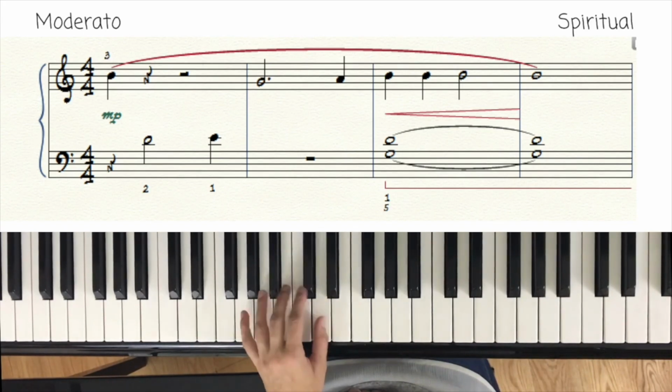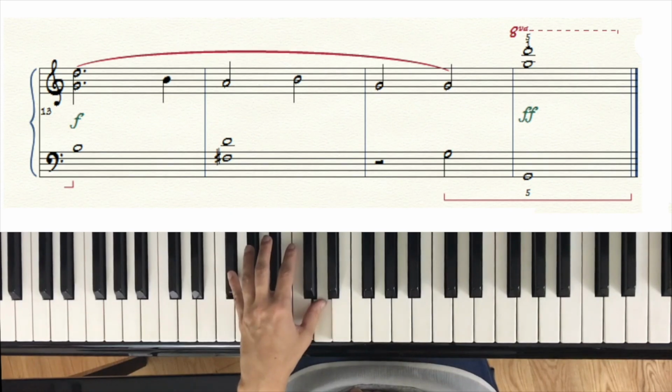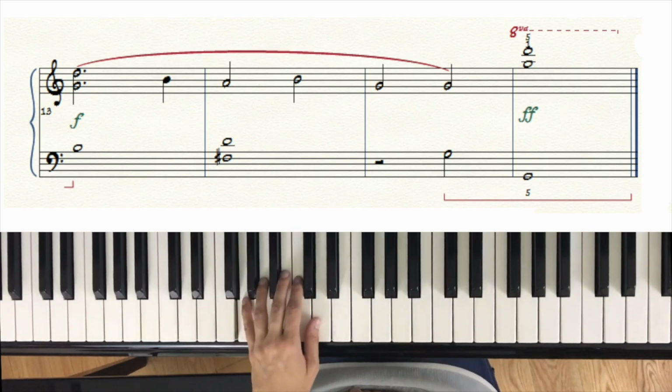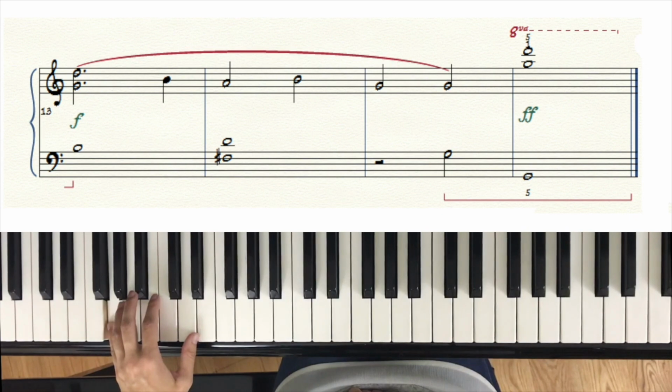Good. Now your hand's just going to move around a little bit between these two positions. I do have an F-sharp-D bridge in the bass clef. Can you find where it is? Did you find it? It's in measure 14. I play my F-sharp-D bridge. And at the very end, I'm going to jump down and play low G for my final note.